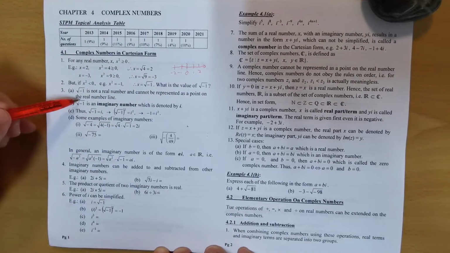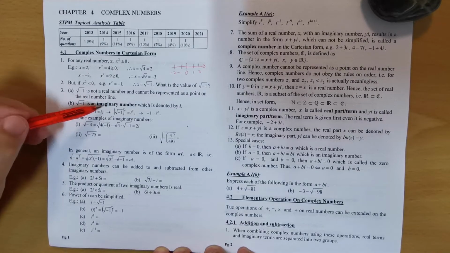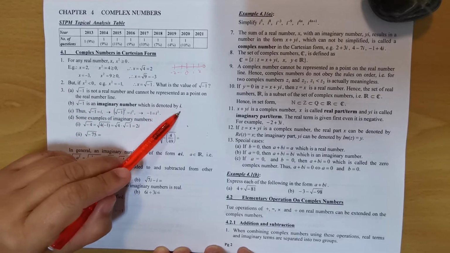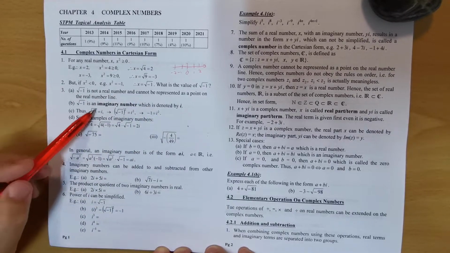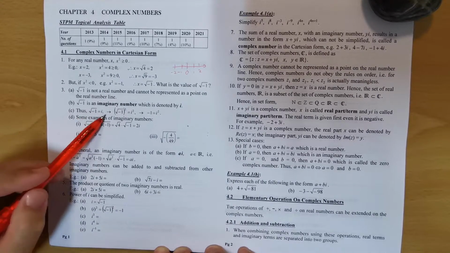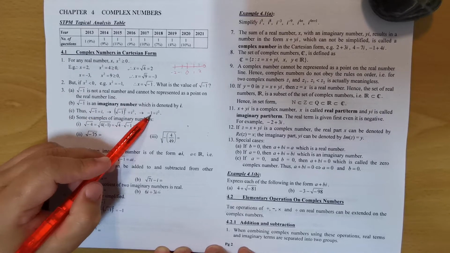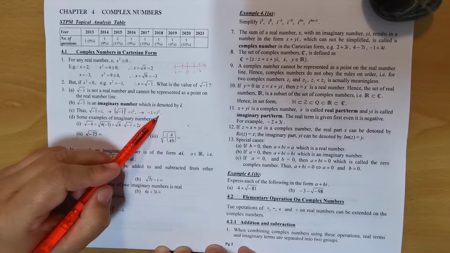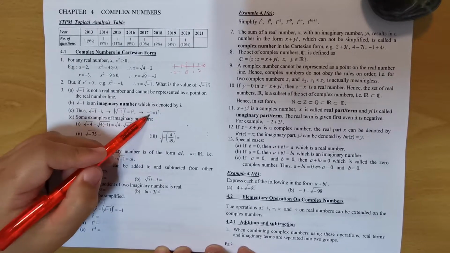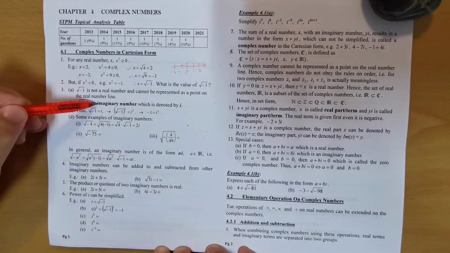Square root of negative 1 is an imaginary number, which is denoted by small letter i. So square root of negative 1 is equal to i. If I square both sides, square root and square, you get negative 1, and here is i squared. So you know that i is square root of negative 1, so i squared will be equal to negative 1. This we call an imaginary number.